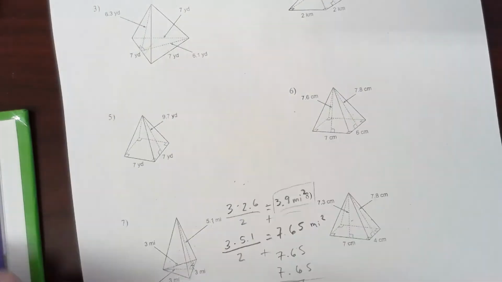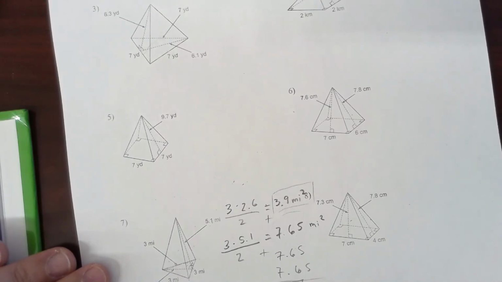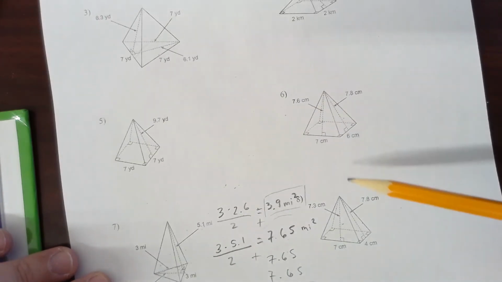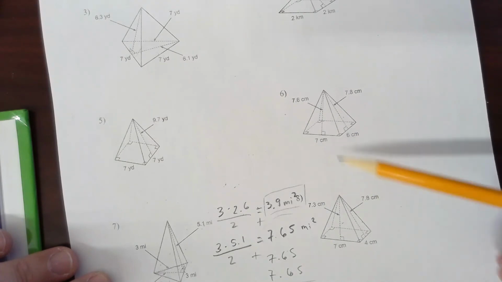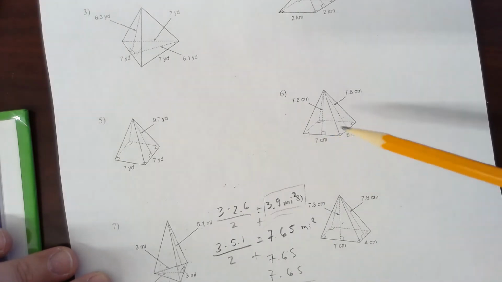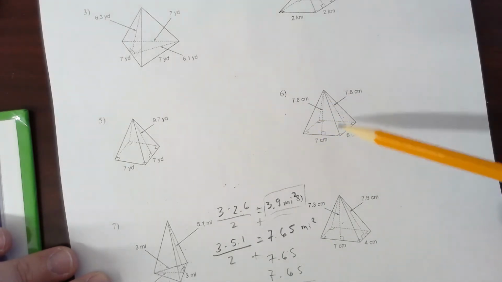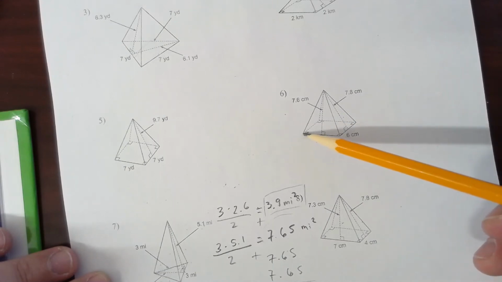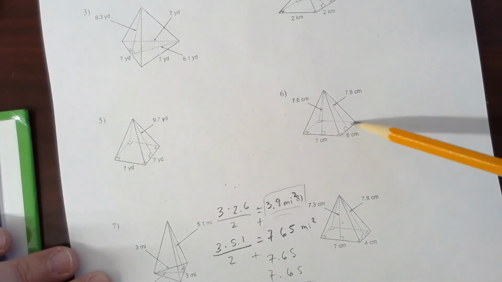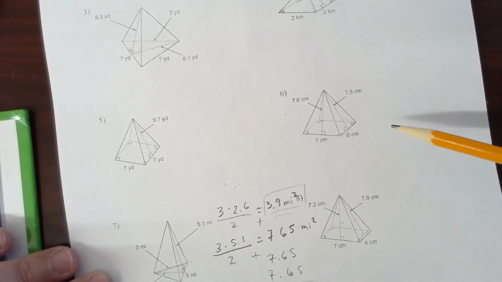This is what this net would look like, and all these are the same triangle all the way around, except this one in the middle. This one was different. But if you do that, watch out for number 6, the bases on each of these triangles that make up the faces are not the same. This one has a base of 7, this one has a base of 6. So that net's going to look a little bit different.